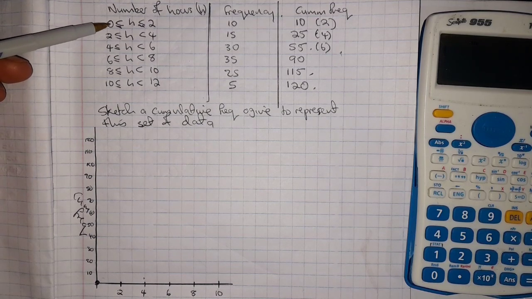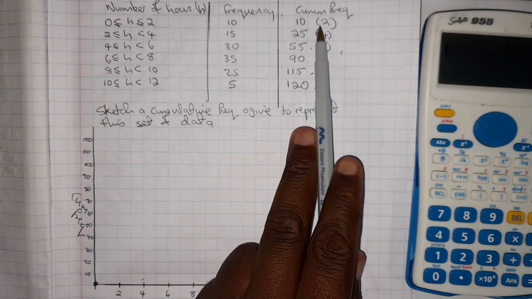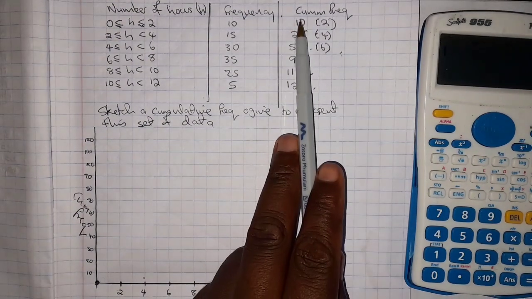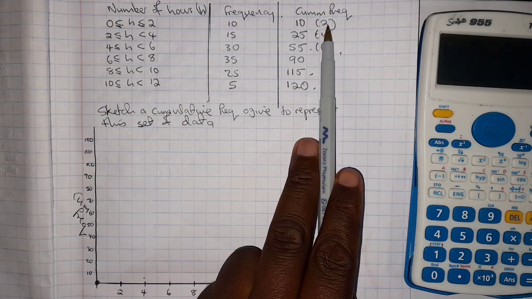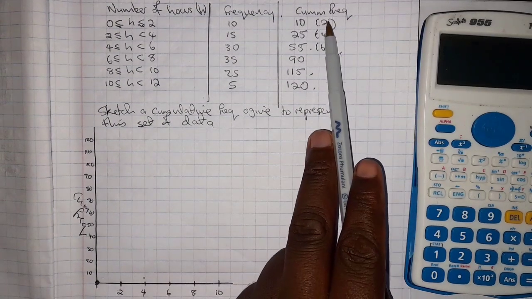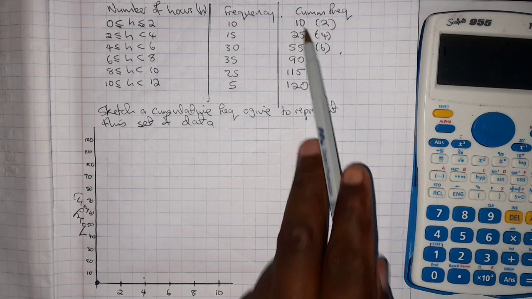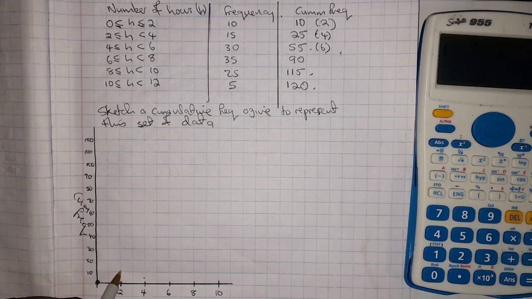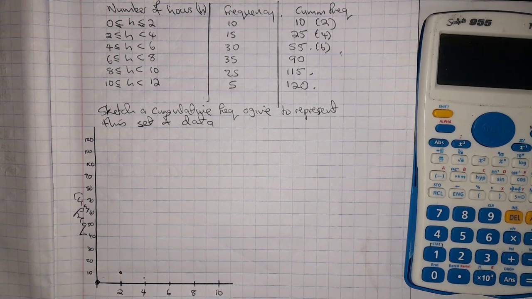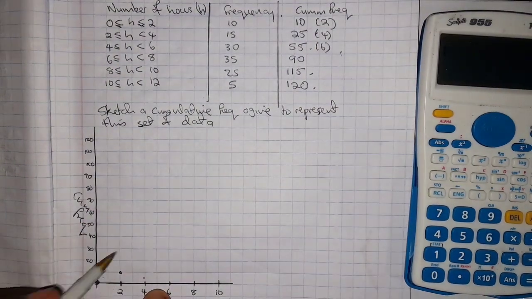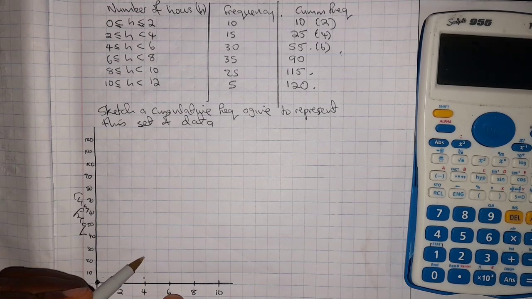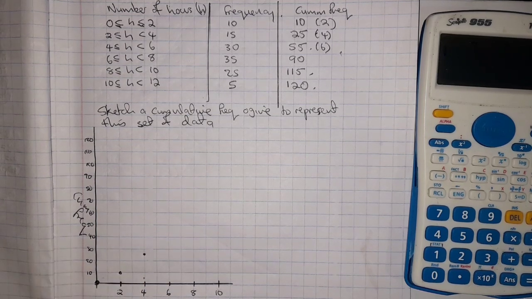And then I have a coordinate where horizontal axis is at 2 and vertical axis is at 10. So here is my 2, and it goes with the upper boundary, that is the 2. And the second one, horizontal axis, is at 4, and 4 is going together with 25. So here is my 4, this is 20, my 25 is here.